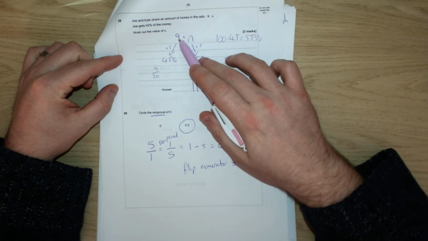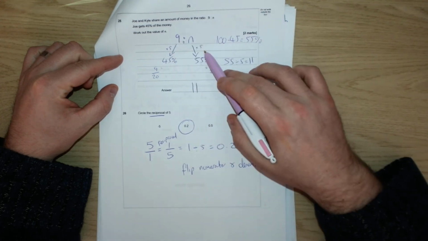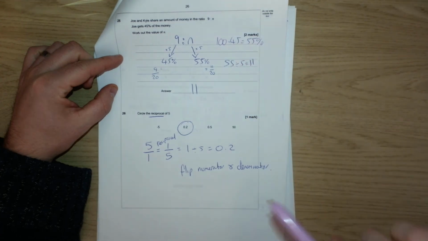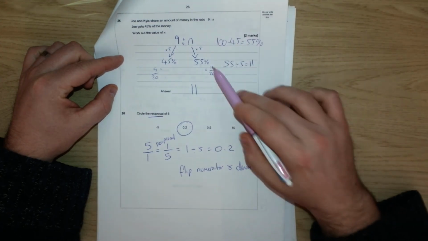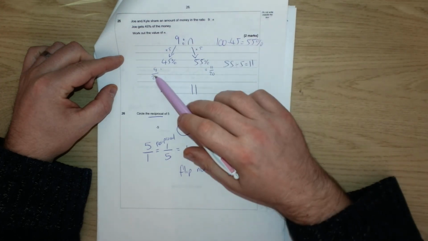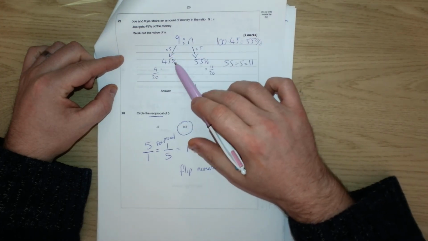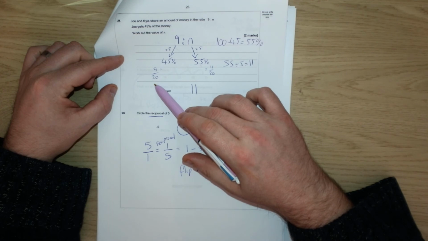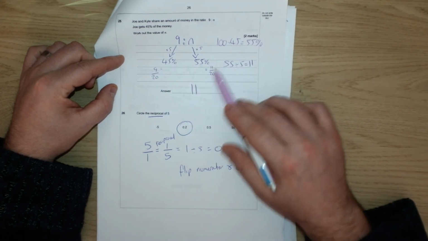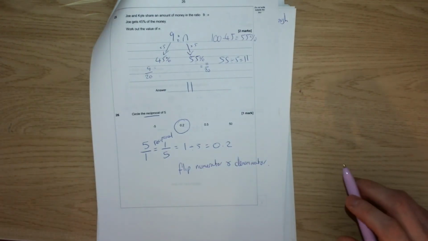I've got to multiply 9 by 5 to get to 45. So something times by 5 has got to give me 55%. 55 divided by 5 gives me 11. So it's got to be 11 on the other side. Other ways to think about it, 45% is 9 out of 20 as a simplified fraction. 9 20ths goes with 11 20ths to make the whole thing.